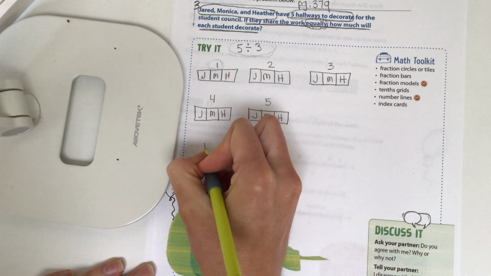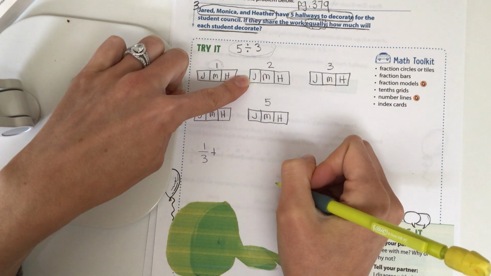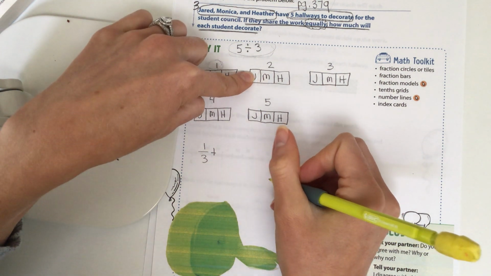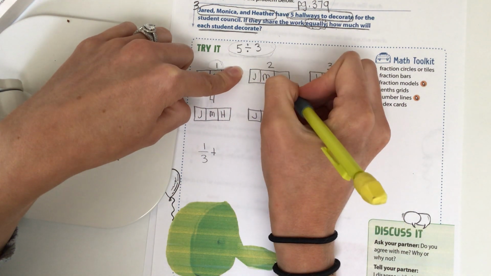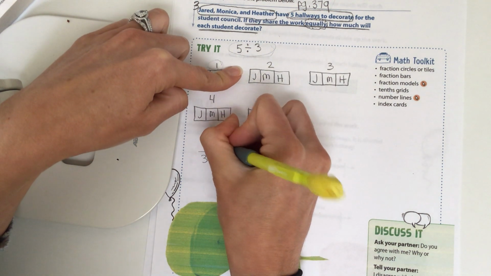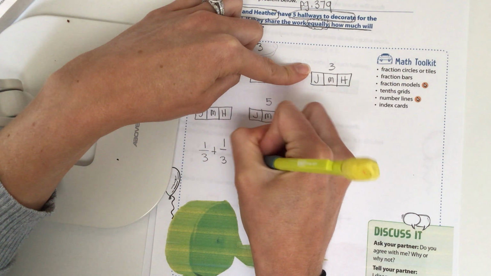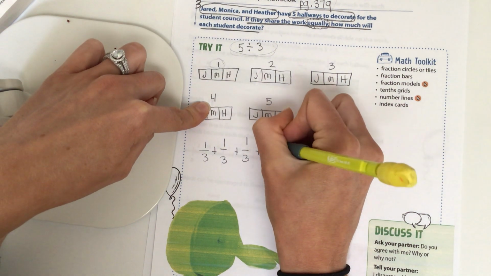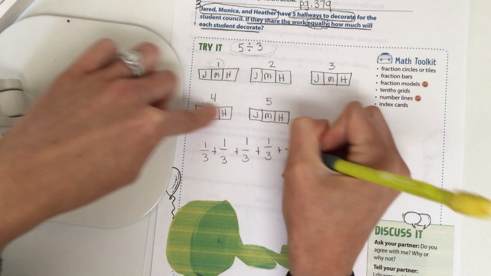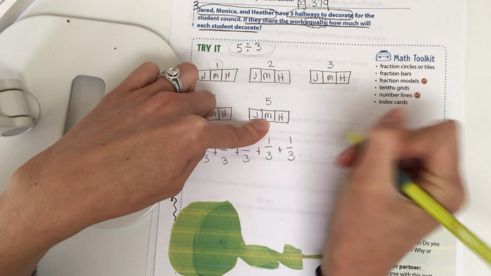So each student for hallway 1 is doing 1/3. Hallway 2, same thing. They're each doing 1/3. There's 3 parts, and each student is doing 1 of those parts. Hallway 3, hallway 4, and hallway 5.